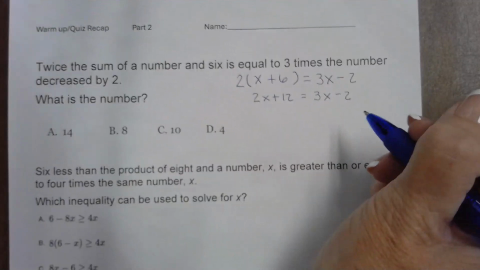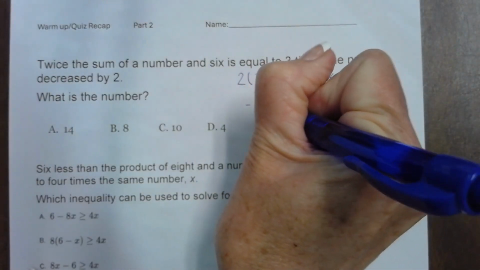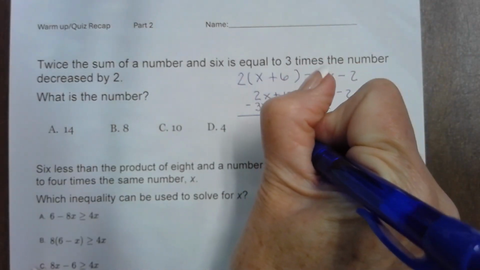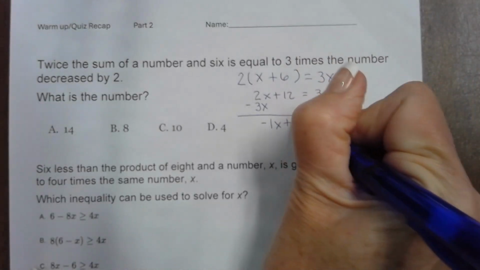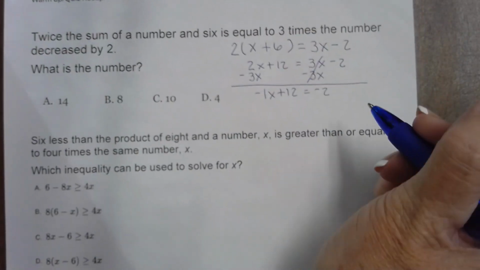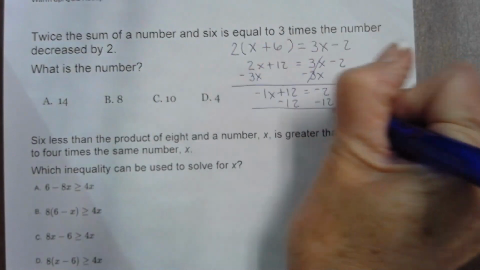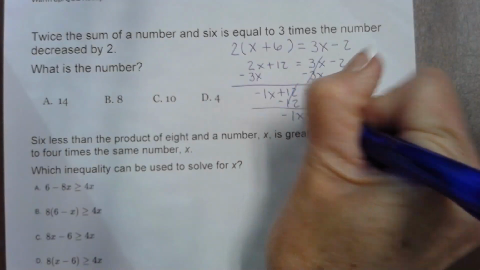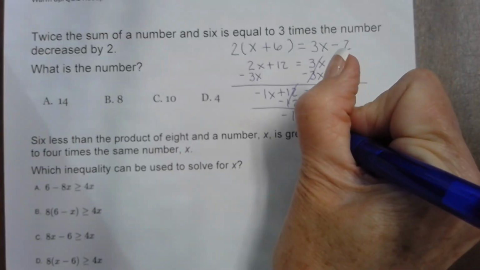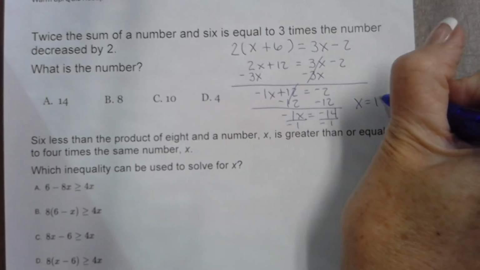Now I need to get variables on the same side, so I'm going to subtract 3x on both sides. 2x minus 3x is a negative 1x. I'm going to bring down my 12, my equal sign, and my negative 2. I've got a two-step equation now. I'm going to subtract 12 on both sides, and I get negative 1x equals negative 14. And then last step is to divide both sides by negative 1, and I get x equals 14.